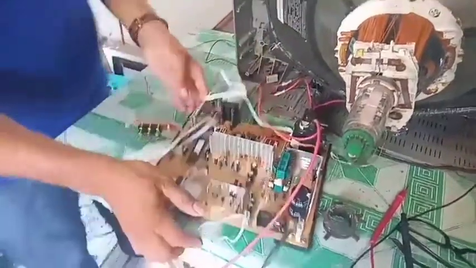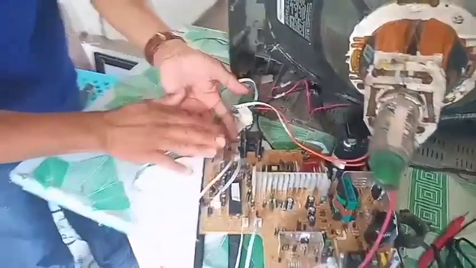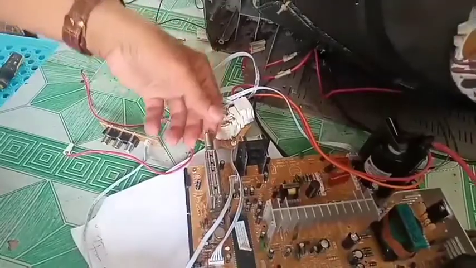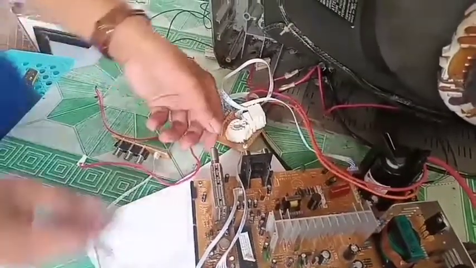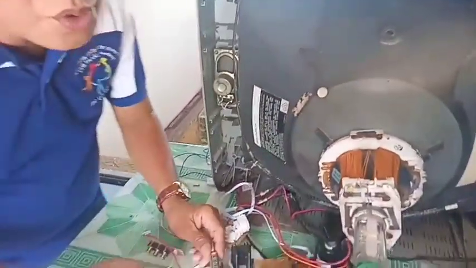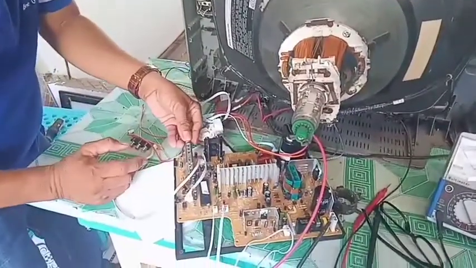Okay. From here, let's start from this tuner. Tuner actually has an input line. The input is connected to the antenna, or you may connect it to the so-called cable station. It is actually the input of the RF signal.